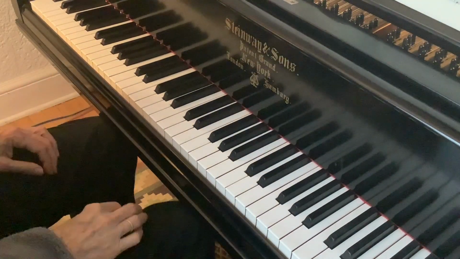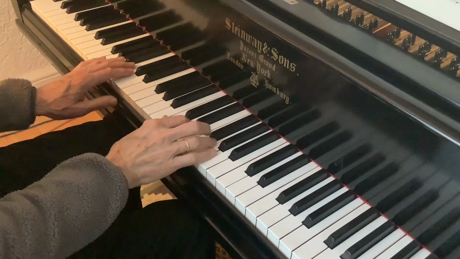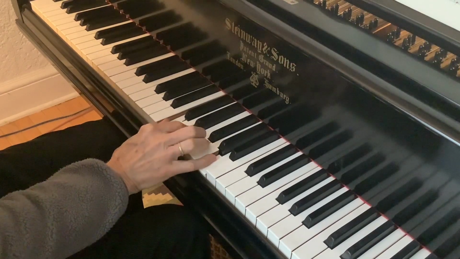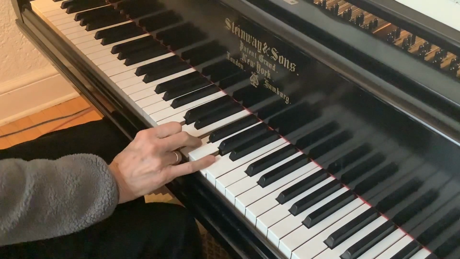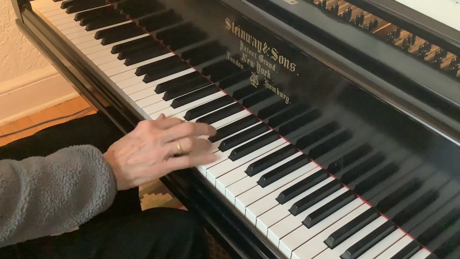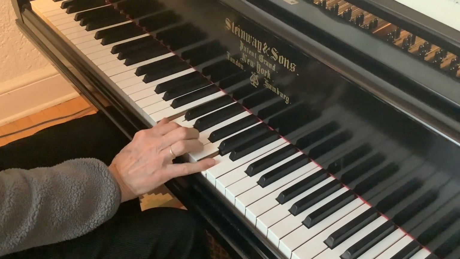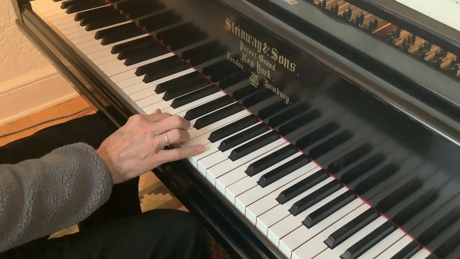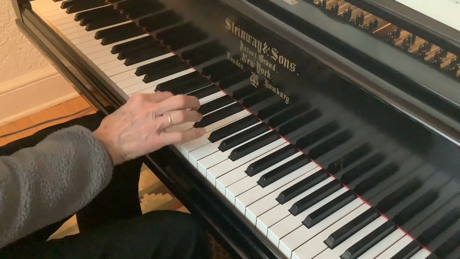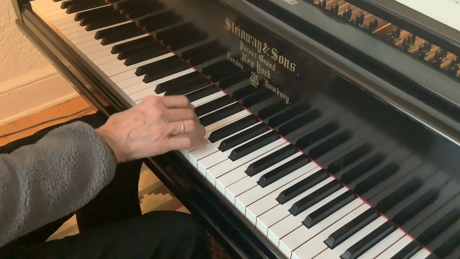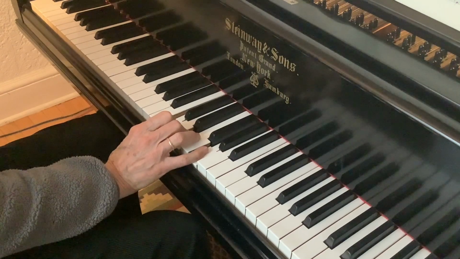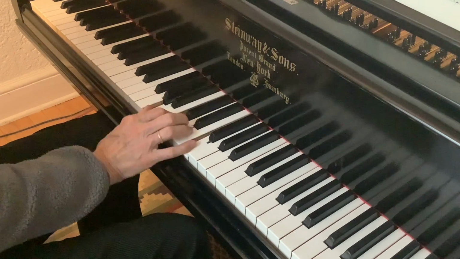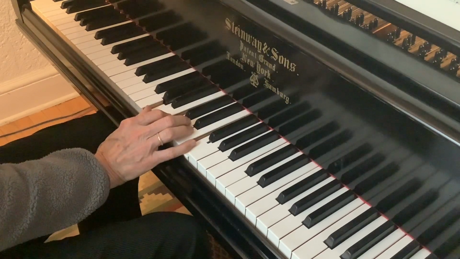Well, let's see what happens with the right hand. We have A minor in first inversion. And then this is going to go to the 4 chord, D minor. And I would use the fingering 1, 2, 5, and then 1, 3, 5. And now we do the exact same thing one step lower. Now we have G in first inversion going to C in root position. And we do the exact same thing one step lower, and we have F major in first inversion.